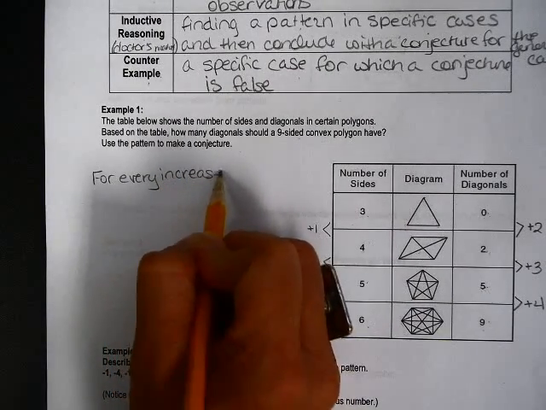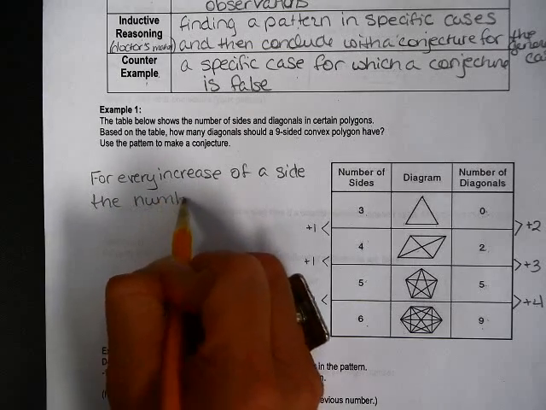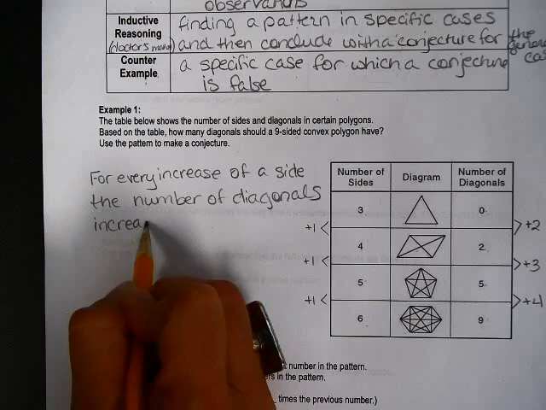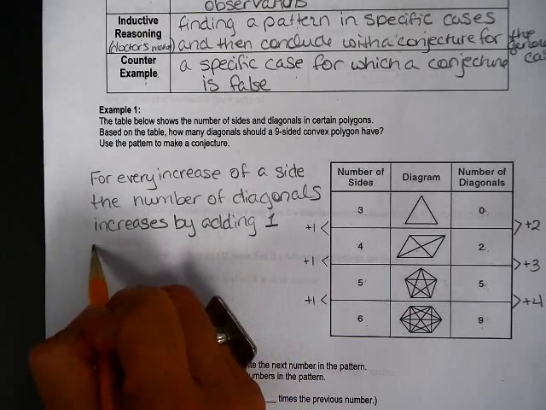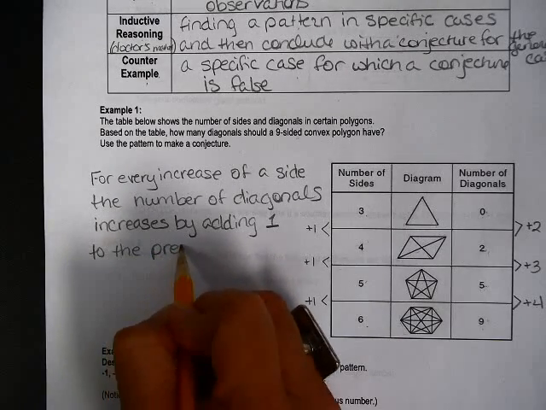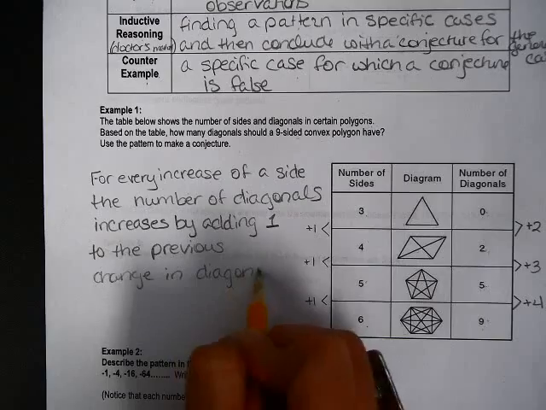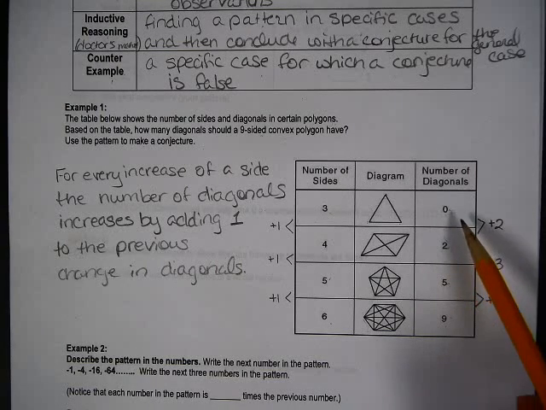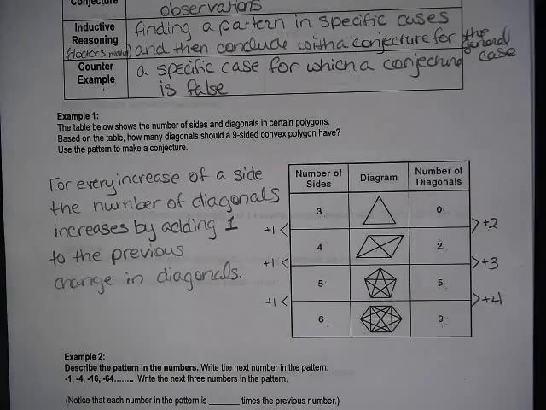So to write that out verbally, for every increase of a side, the number of diagonals increases by adding 1 to the previous change in diagonals. It's kind of confusing just to read that, but when you look at the picture over here, it tends to make more sense. So we add 1 to the increase of diagonals and add that increase amount to the previous number of diagonals to get the new number of diagonals. Okay.